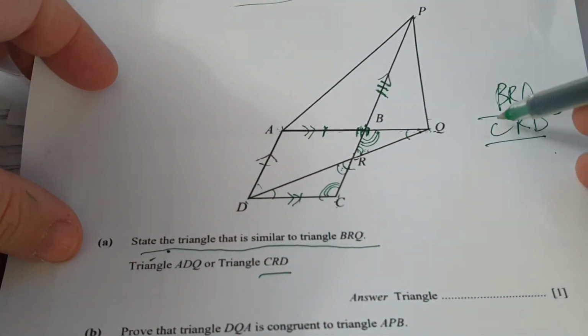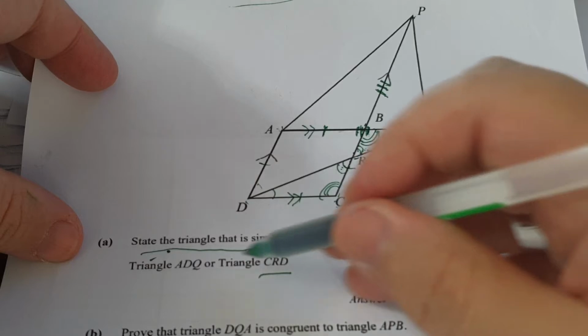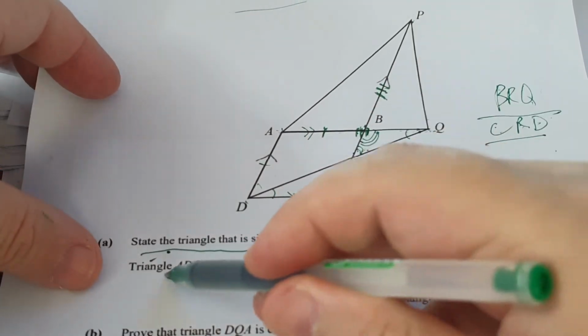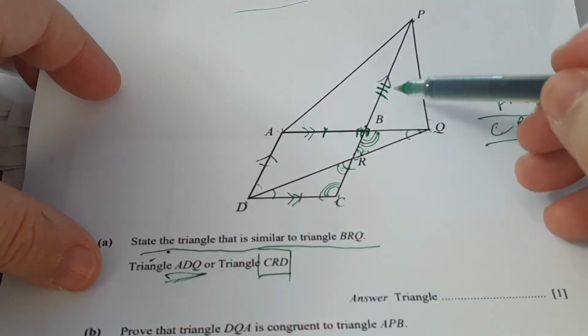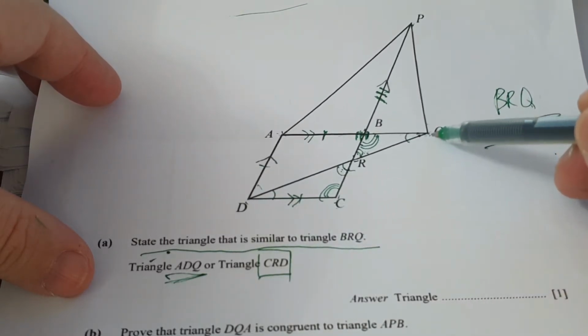Now you must state it in this order. You cannot say DRC or RDC. Cannot. You must say CRD. Now there's another triangle, ADQ. You go and do it on your own. They are also similar.